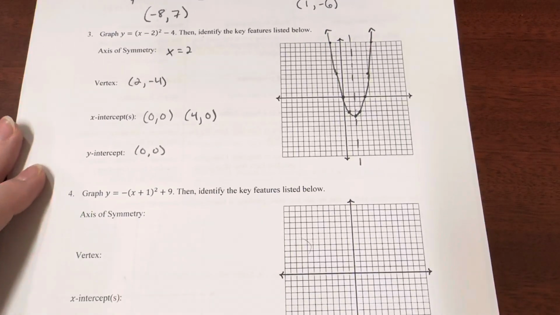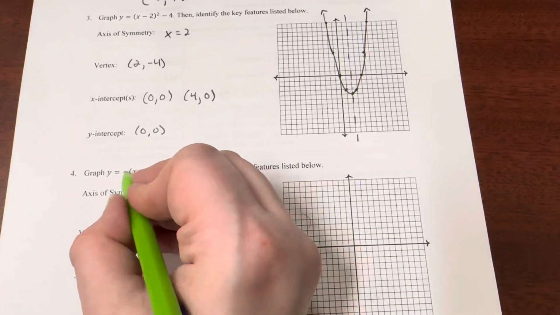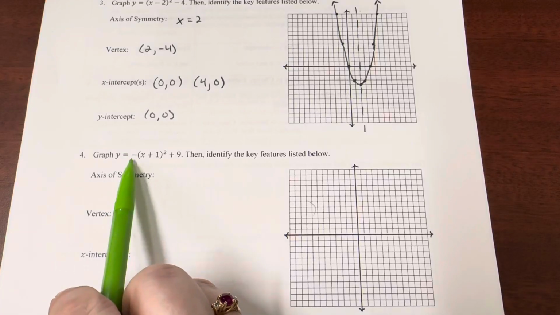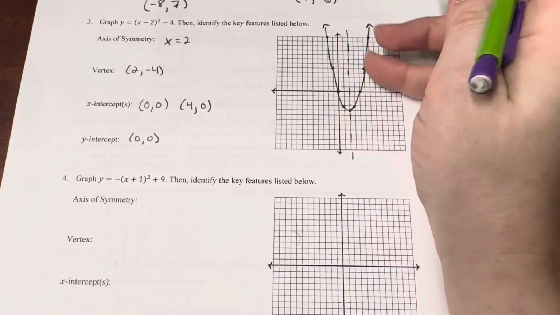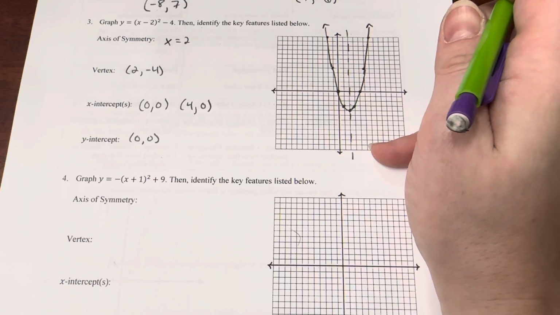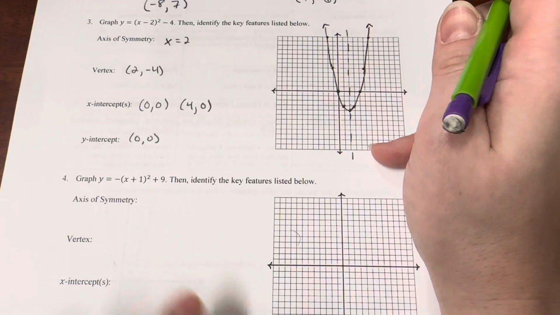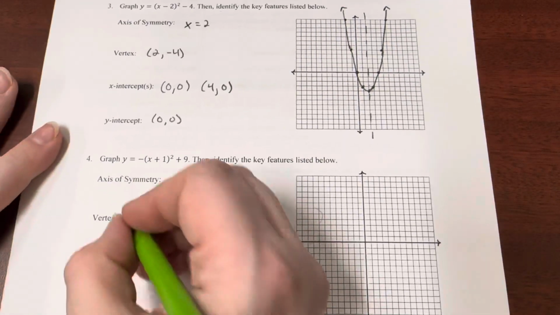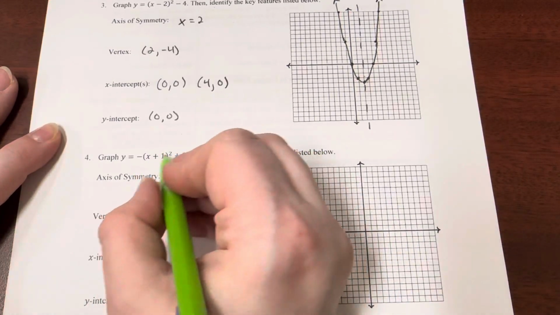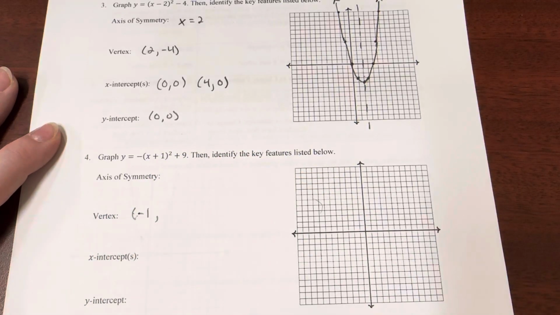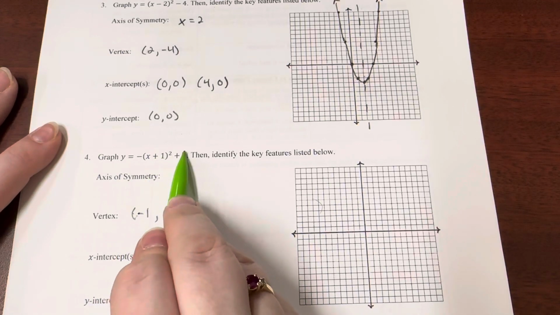I'm going to do the same thing for number 4, but this time I have this negative sign in front, which means I still have a stretch factor of 1, but it's a negative 1, which means that this thing is actually flipped over the x-axis. Well, not really over the x-axis. It'll be flipped down instead of up from where the vertex is. So let's find our vertex first. So we have x plus 1, so I'm going to use negative 1 because I need the opposite of whatever is next to the x.